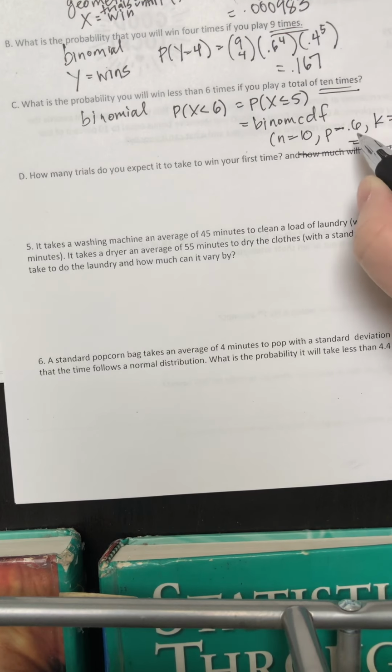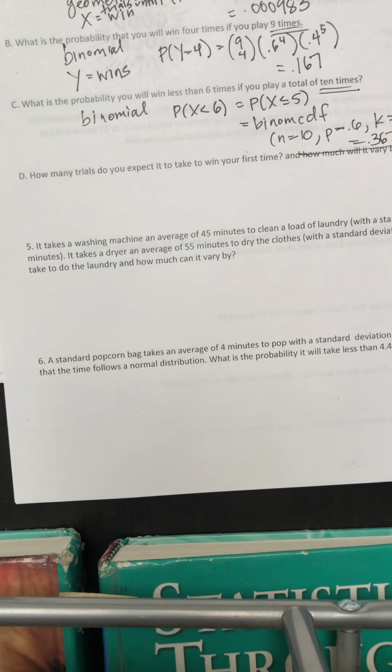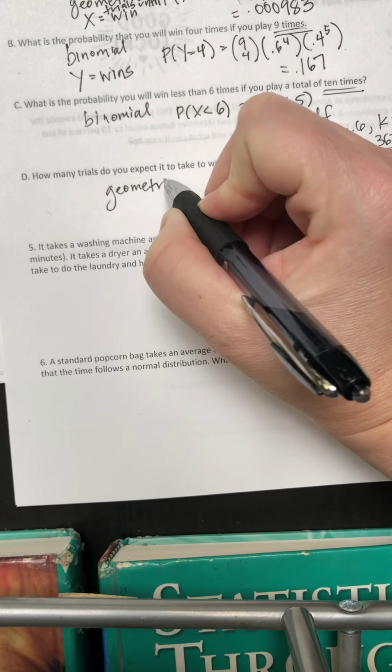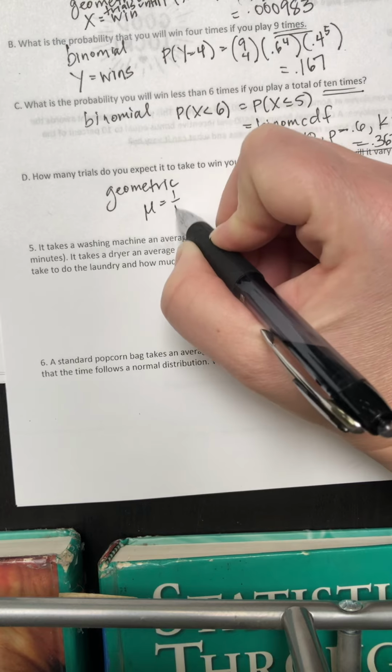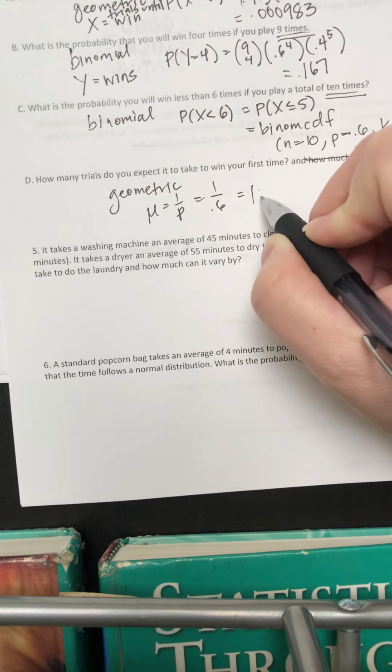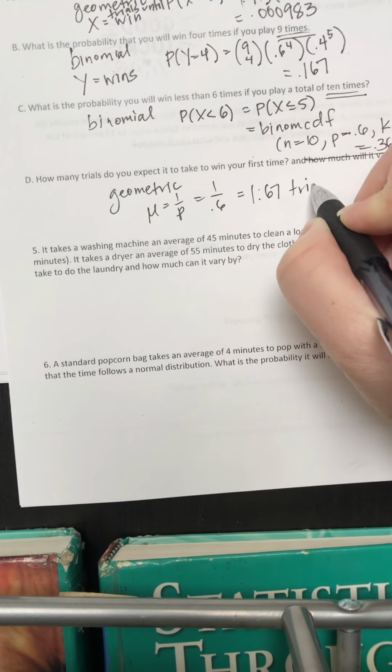When I work that out, I get 0.367. All right, last one for this section. How many trials do you expect it to take to win your first time? So it sounds like you're going to play and play and play until you finally win. That's going to be geometric. The formula for geometric mean is 1 over P. The probability of winning is 0.6, so I think it'll take me about 1.67 trials.